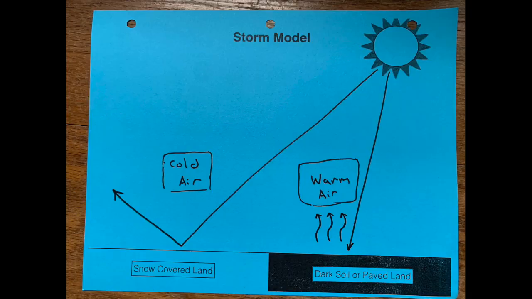And so we've got some warm ground and some cold ground, and so the air above the warm ground gets heated, but the air above the snow-covered land doesn't. And so we end up with two air masses, two sets of air that are very different temperatures, one warm, one cold.